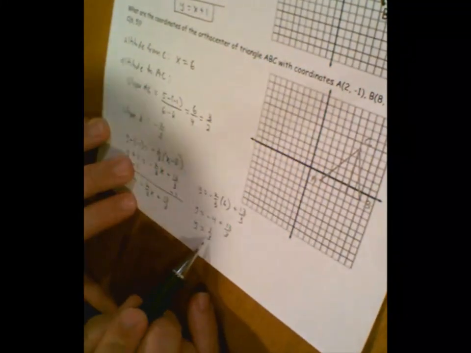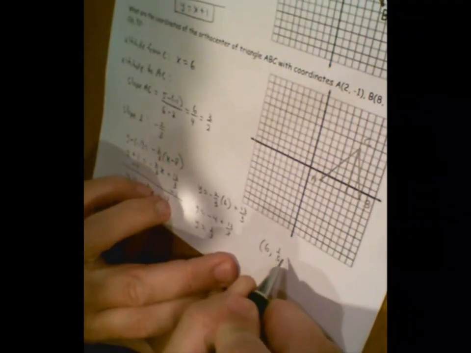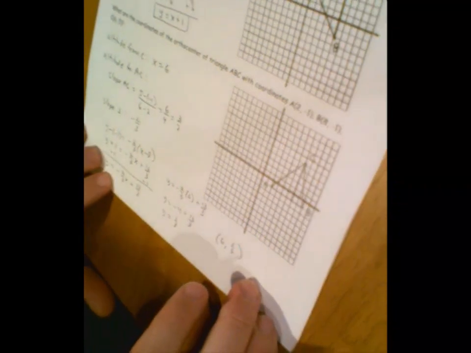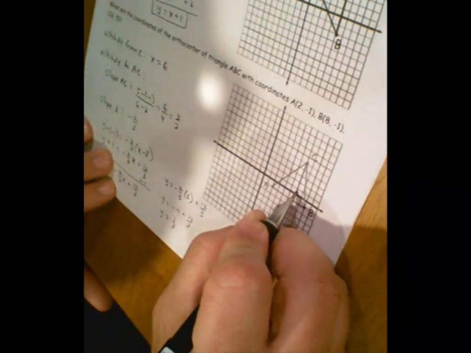So now, using the x is 6 and the y is 1/3, we now have our coordinates. The coordinates are 6, 1/3. So it would be there on the graph. If I drew it in, they would meet at 6, 1/3.